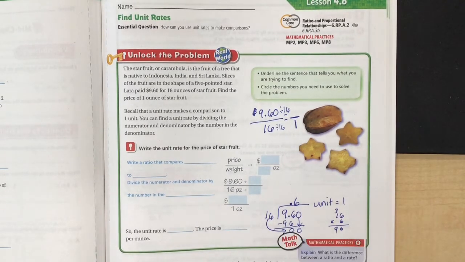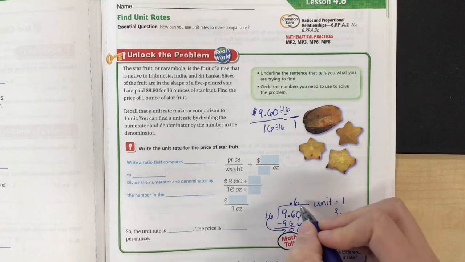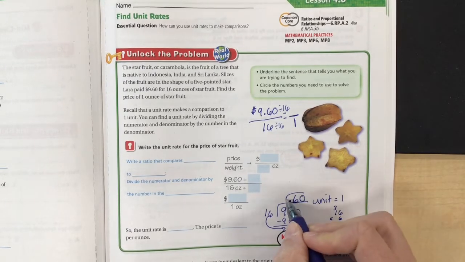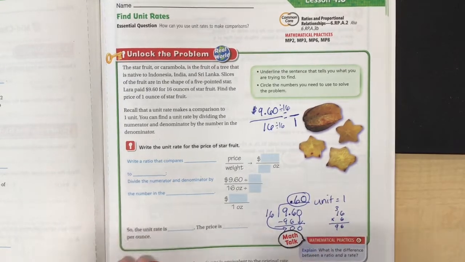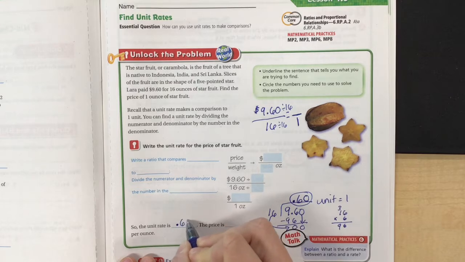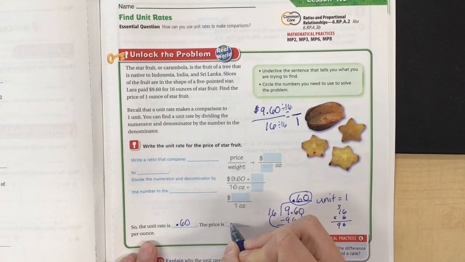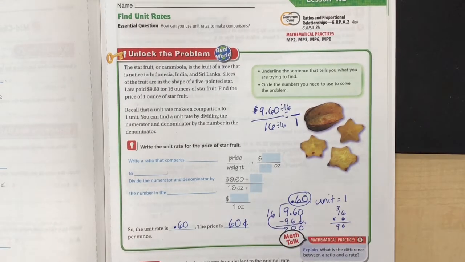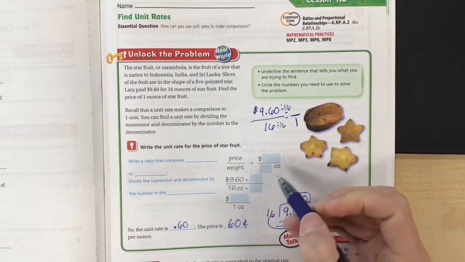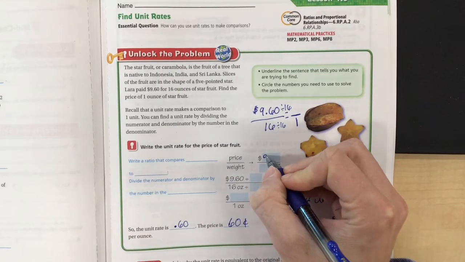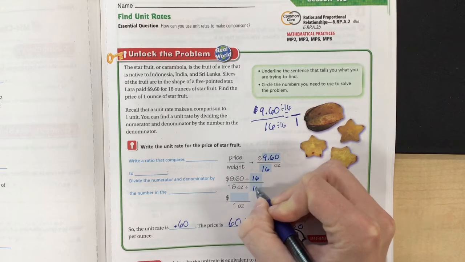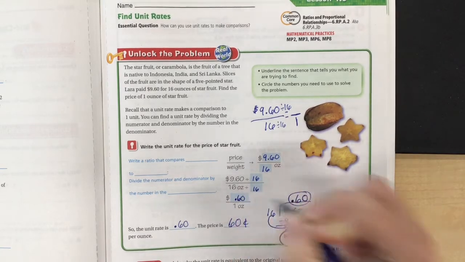16 goes into 0 how many times? Well, it doesn't go in, so I put a 0. And when we're talking about money, we want to have 2 decimal places. So what this means is that the unit rate is 0.60. So the price is 60 cents per ounce. Okay, and I could have filled in these things over here, so we had $9.60 for 16, and this is 0.60.